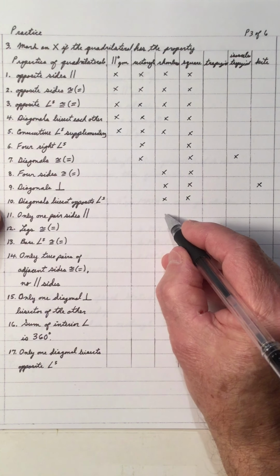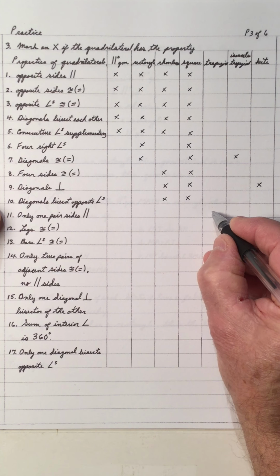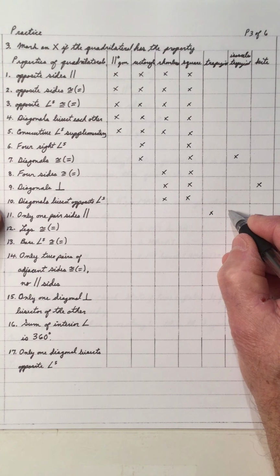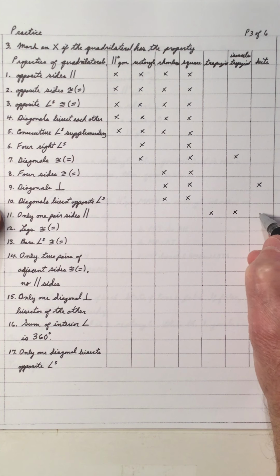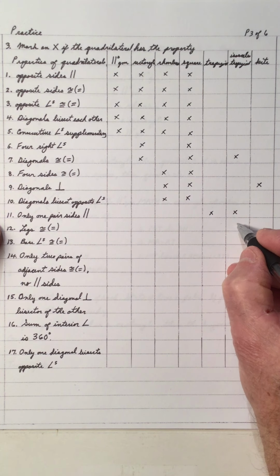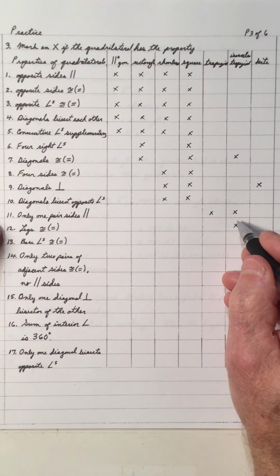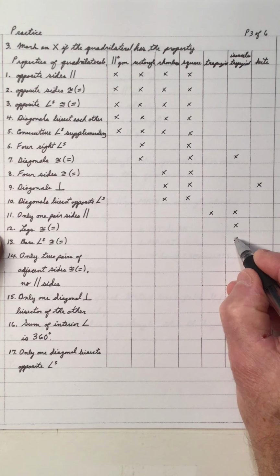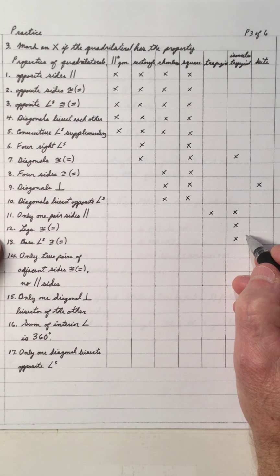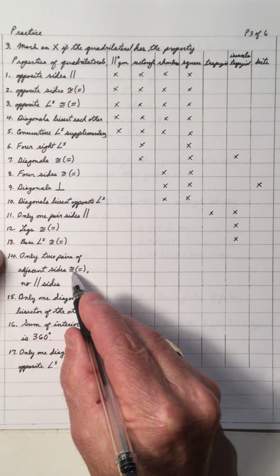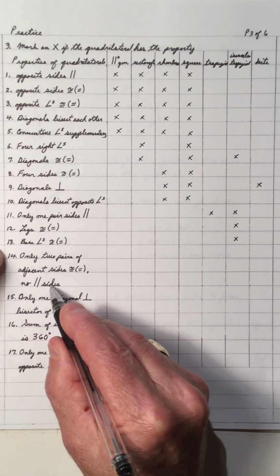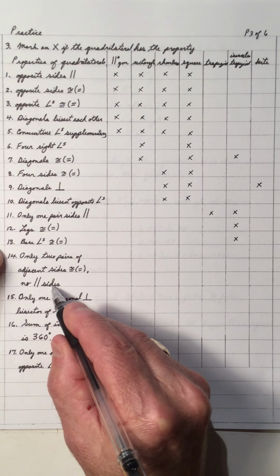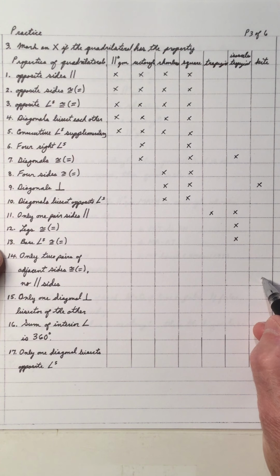One pair of sides parallel, that's true for a trapezoid, and is true for an isosceles trapezoid, but none for a kite. Legs are congruent, that's only in an isosceles trapezoid. Legs are in terms of the trapezoid. Base angles are congruent in an isosceles trapezoid. Only two pairs of adjacent sides are equal, none are parallel. That's in a kite.